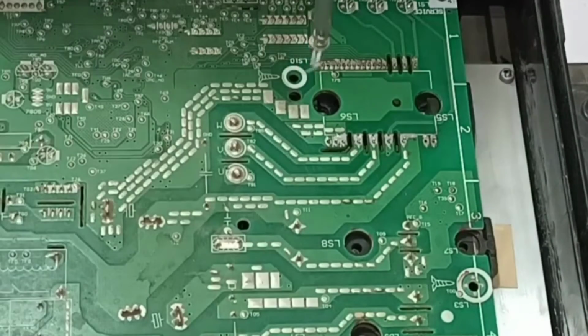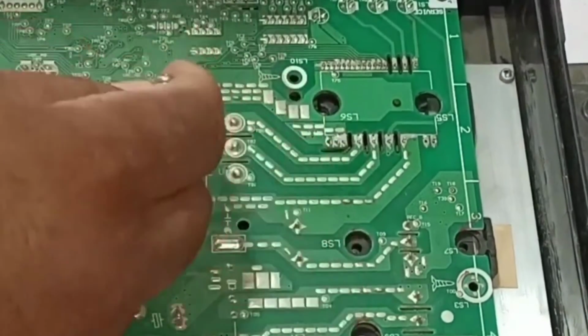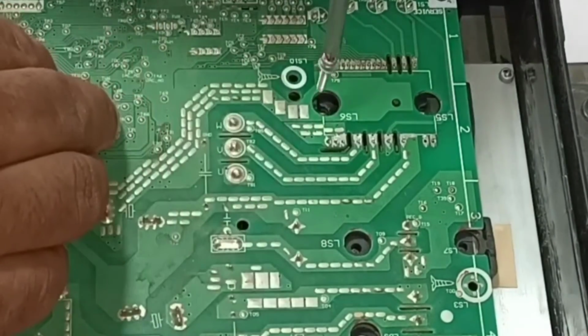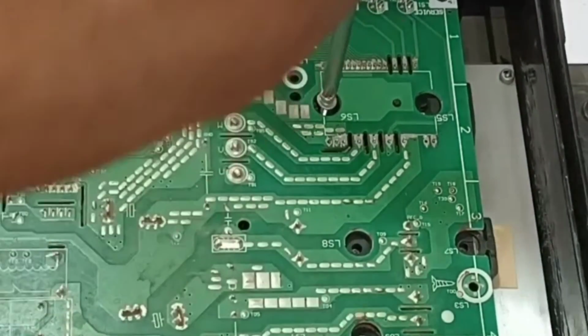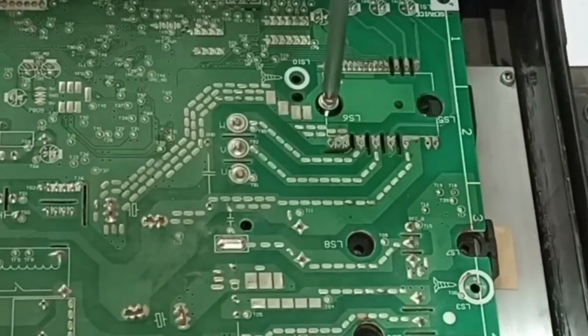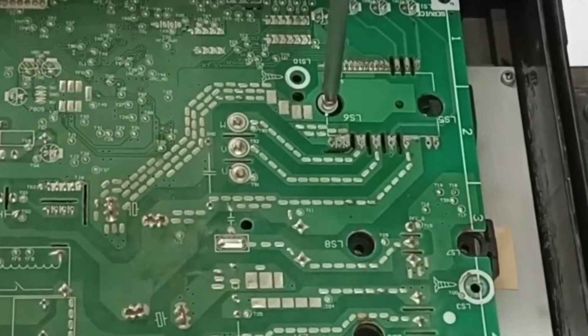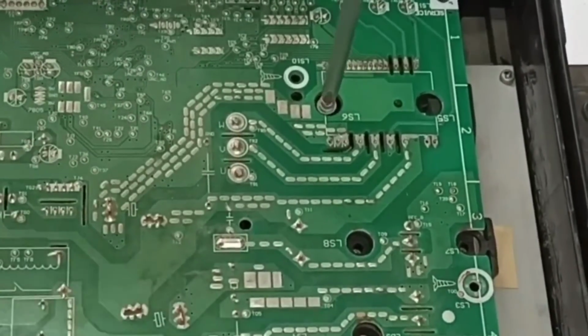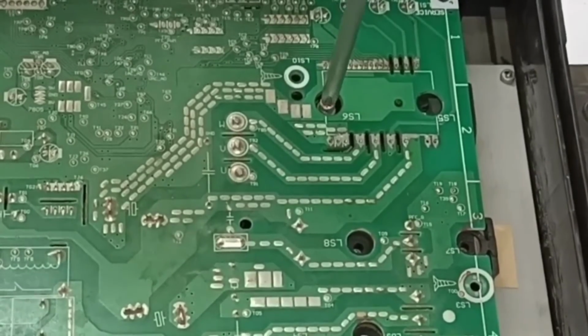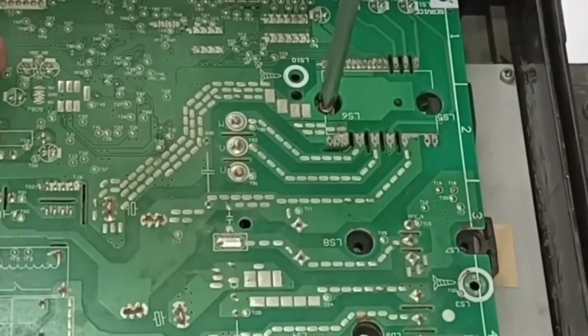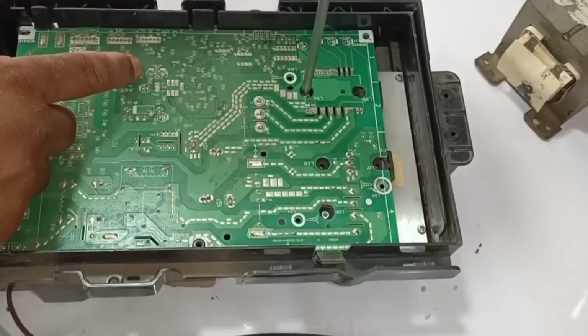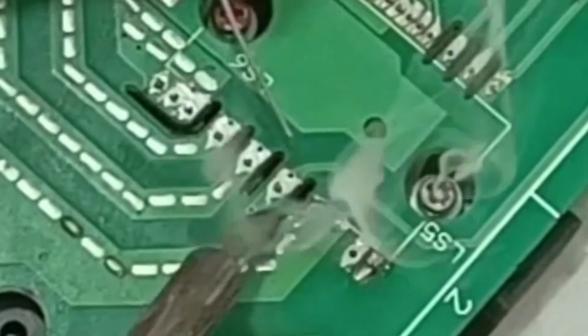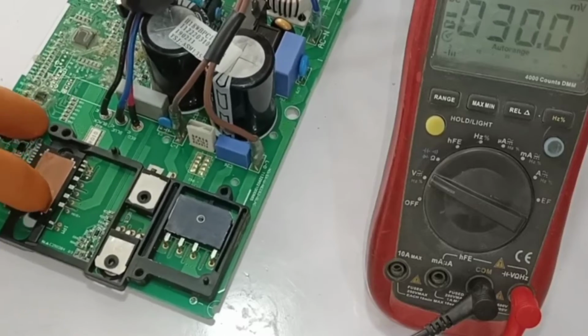I have now installed a new IPM in the circuit board. It has been placed on the heat sink. Whenever you change the IPM or the component attached to the heat sink, always solder it by placing it on the heat sink. This is the best for aligning the components with the heat sink. If the IPM will not be attached properly to the heat sink, it will burn quickly. So always solder it by tightening with its screws. I will solder it now. The IPM has been replaced now.